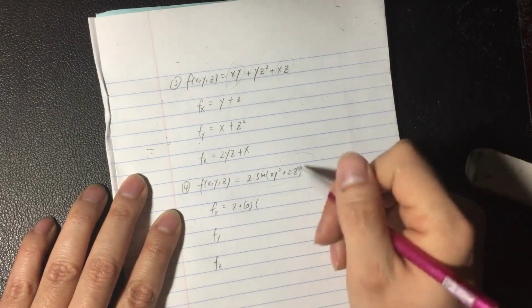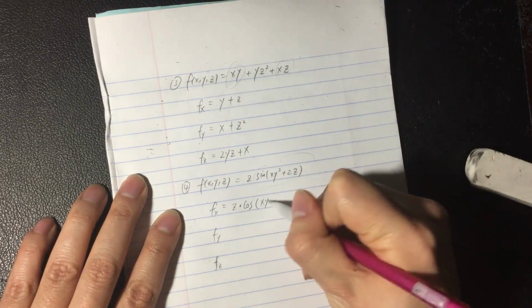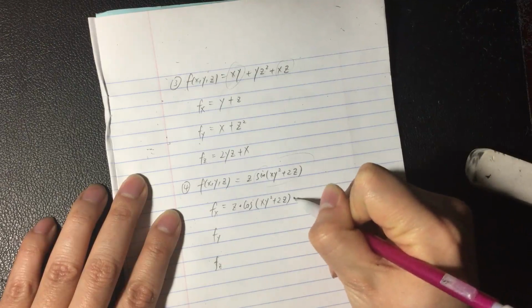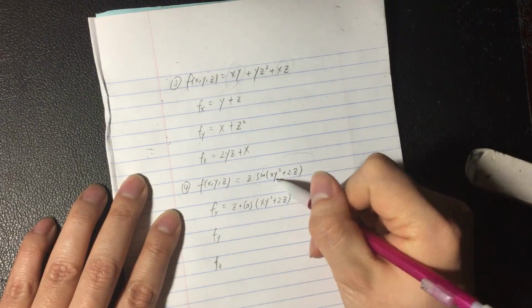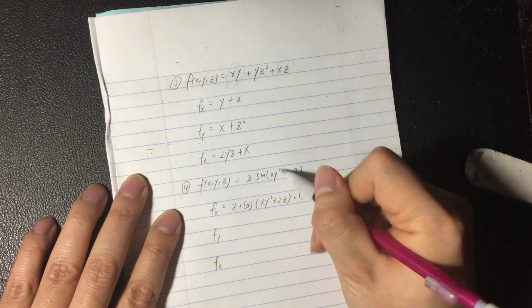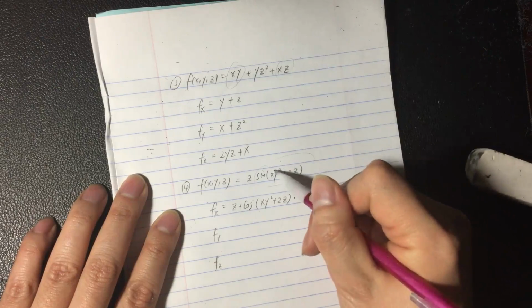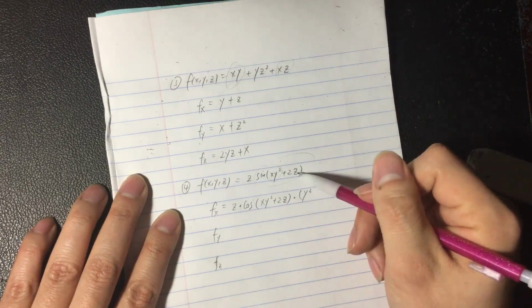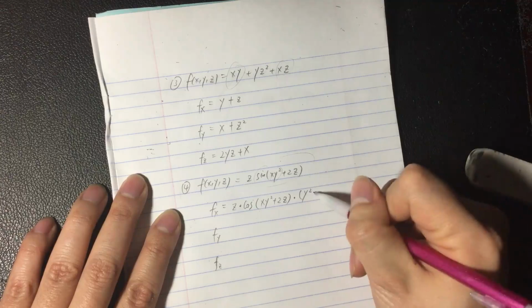Then use the chain rule, the inside function stays the same, then times the derivative of the inside function with respect to x. So we treat y squared as constant, the derivative of xy squared becomes y squared, and we treat z as constant, the derivative of 2z becomes 0.